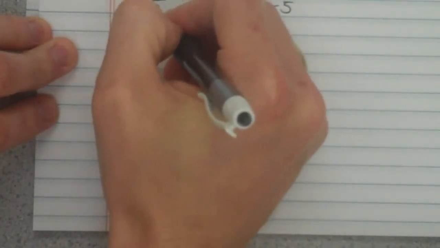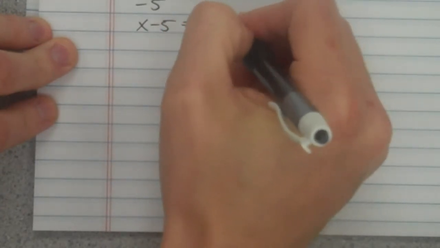I want to do another example. I'll just make one up here. Actually, let's do this one. I like this one. Here we go. x equals the square root of x plus 7, plus 5. Now remember, first step, isolate the radical. So I'm going to move this over. x minus 5 equals the square root of x plus 7.